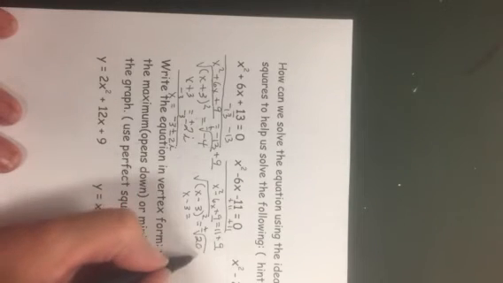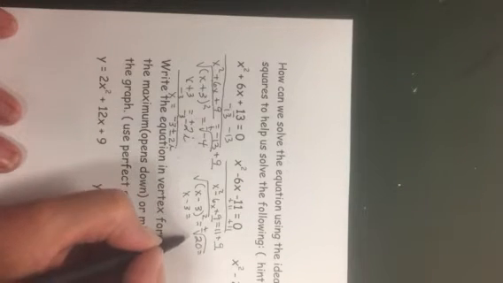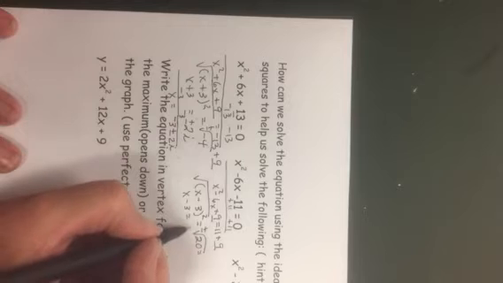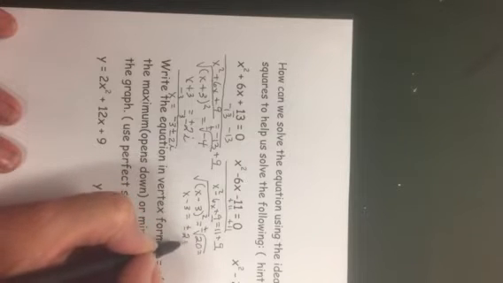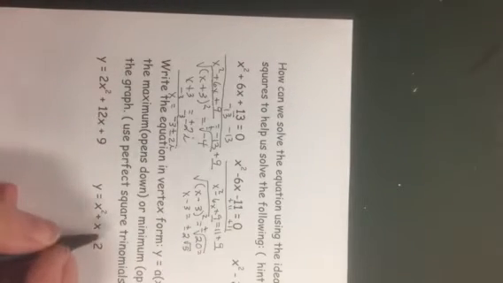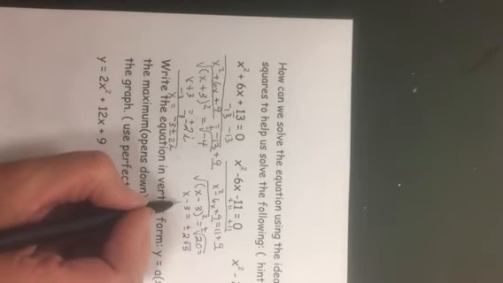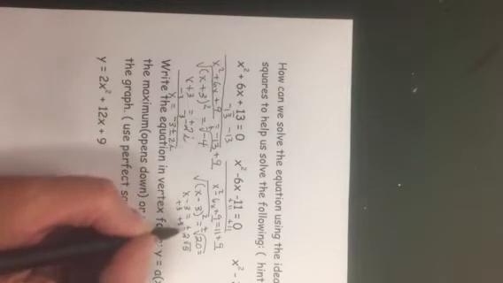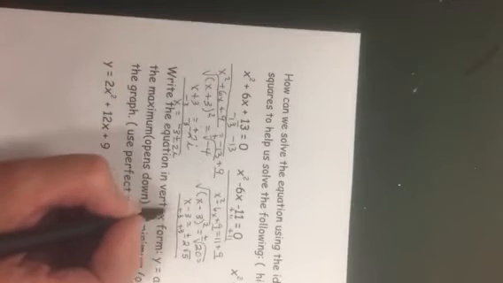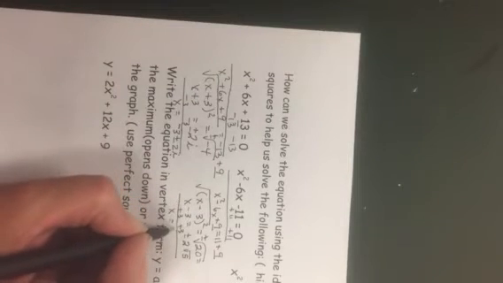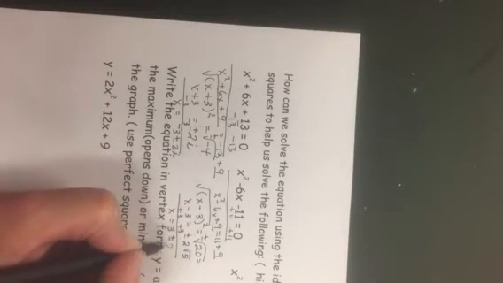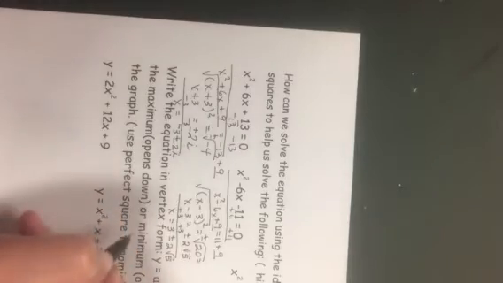Now think about 20. That's 4 times 5. So the square root of 4 would be 2. And the square root of 5 I can't do. So it's 2 square roots of 5 plus or minus. Now I add the 3. I can't add the 3 to the irrational number. So it's going to be x equals 3 plus or minus 2 square roots of 5.